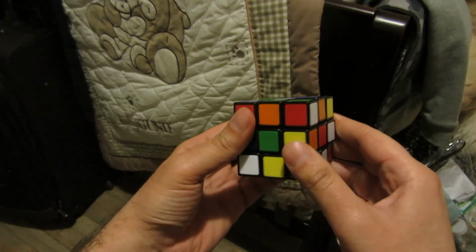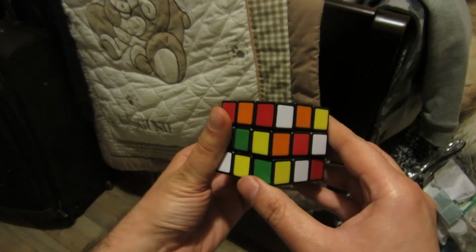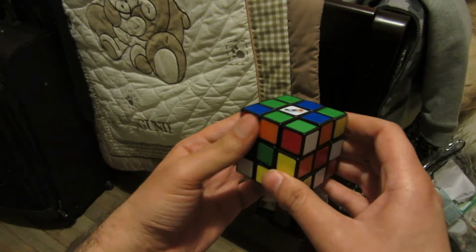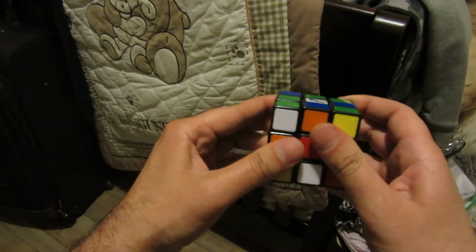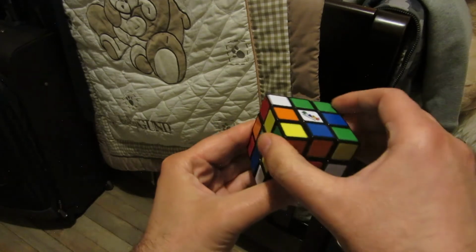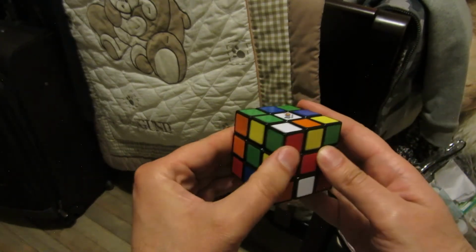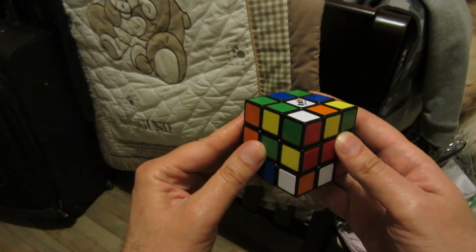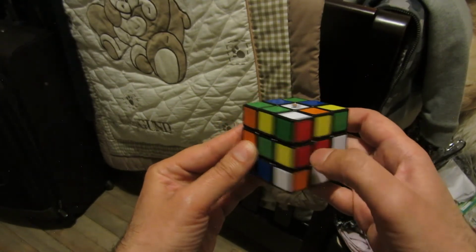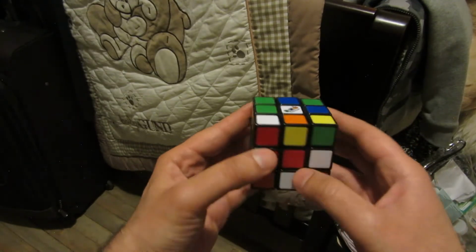Okay, so now it's in the right position, but it's not oriented correctly. So how can we fix that? I can do this and then move it to here. So now I got it oriented correctly, with red with the red, green with the green, and white with the white.